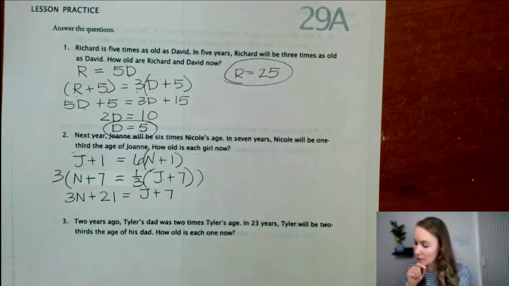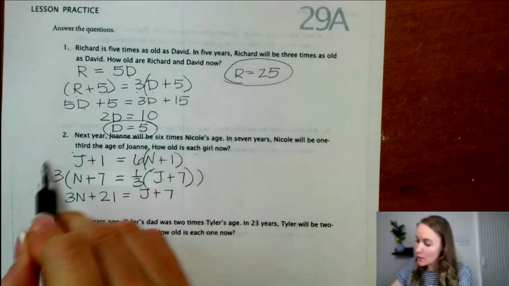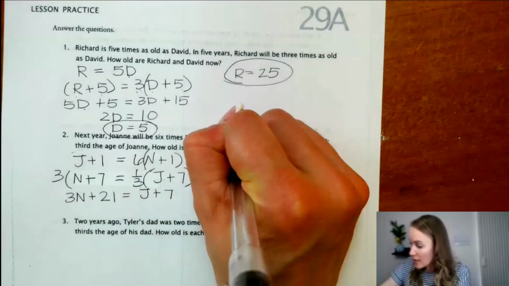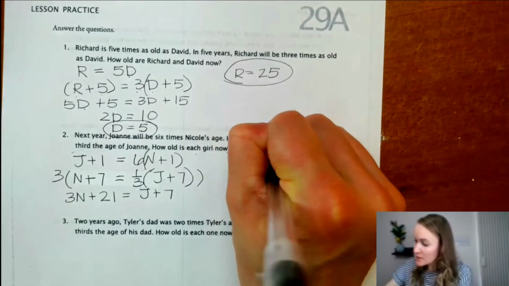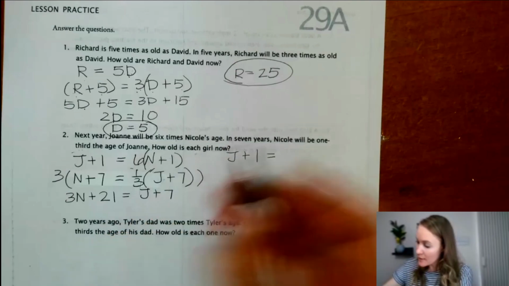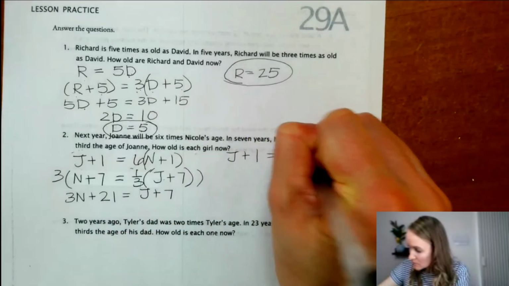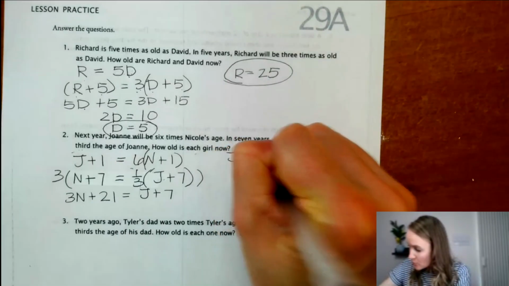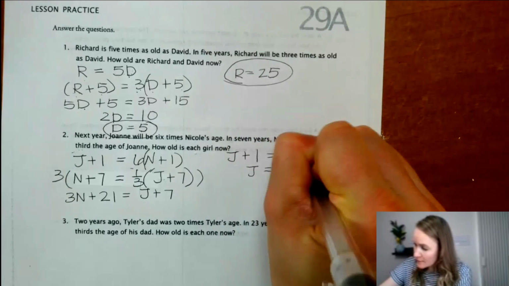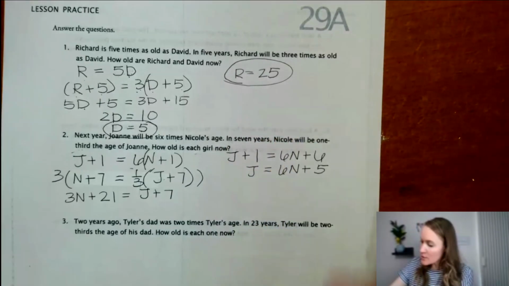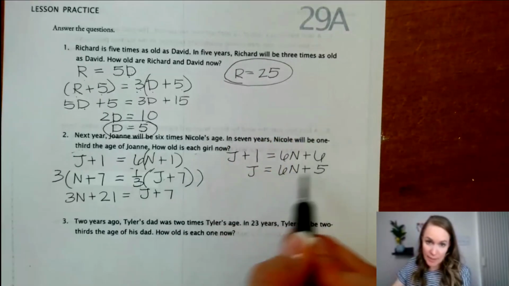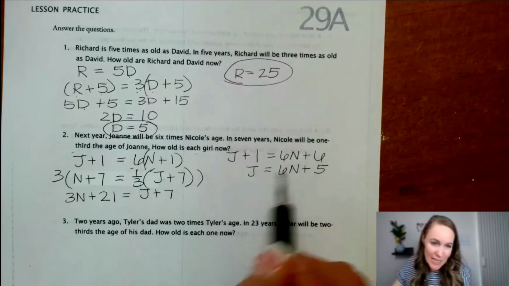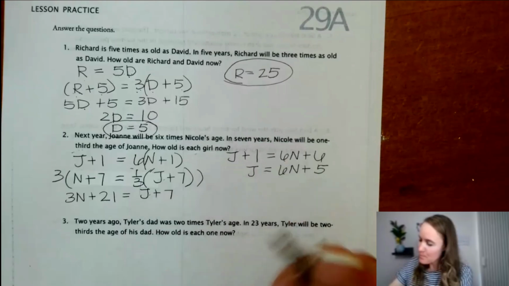That means I need to take this original equation and solve for either j or n. So I have j plus 1 equals 6n plus 6. And then I'm going to subtract over 1. J equals 6n plus 5. Okay, so now I know what j is. It's 6n plus 5. So I'm going to take this and insert it into j.